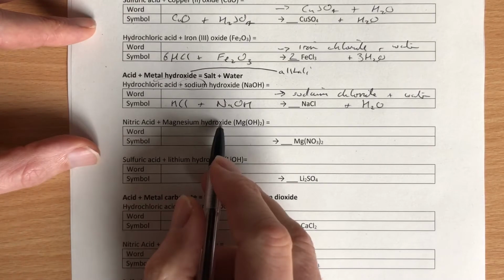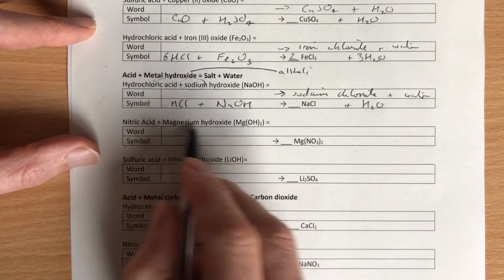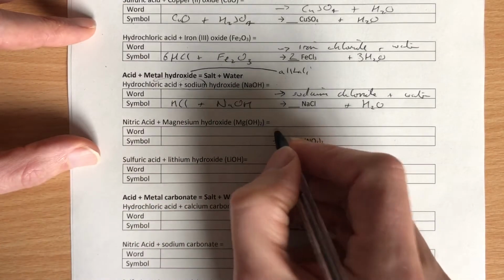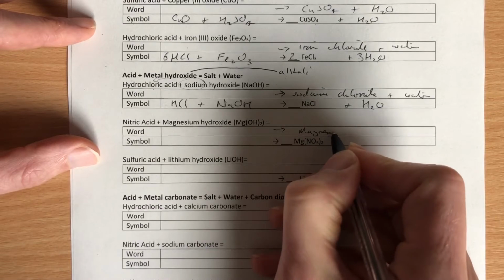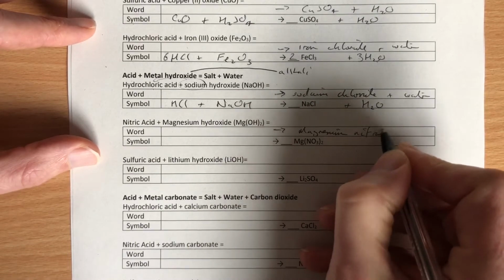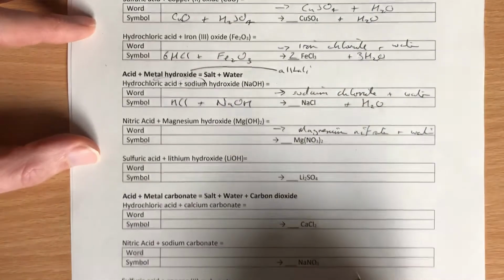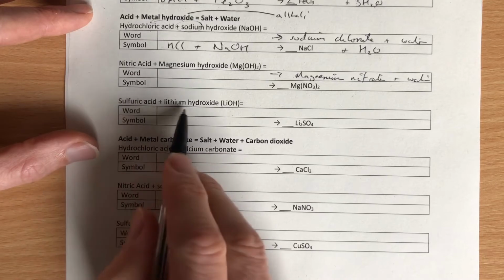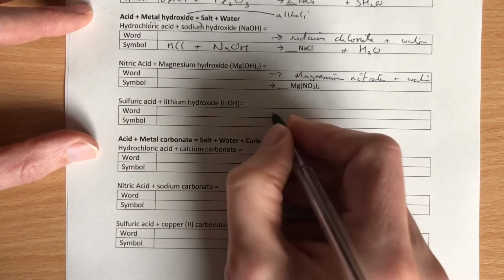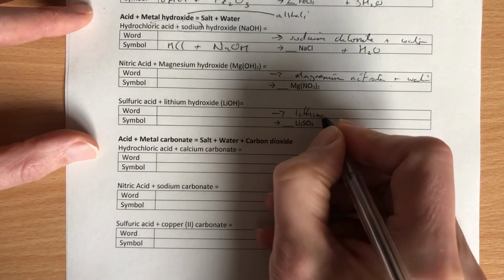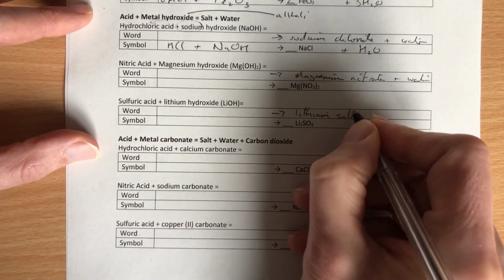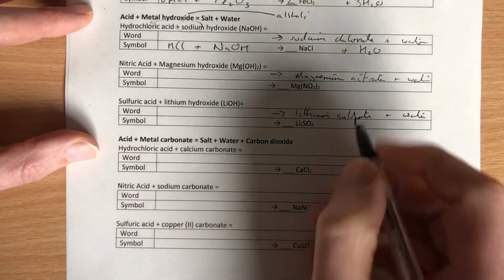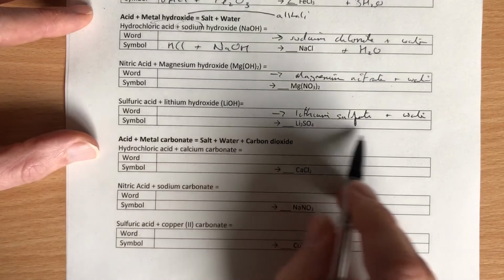Next one, magnesium hydroxide, nitric acid. Magnesium from the alkali or the metal hydroxide, the magnesium takes the nitrate ion from there, magnesium nitrate. Magnesium nitrate plus water. You can balance those on your own. Lithium here, from the sulfuric acid, lithium sulfate. So predicting the salt that is produced is the first thing we have to do, and then you can put balanced symbol equations together, so you can have a go at that one as well.